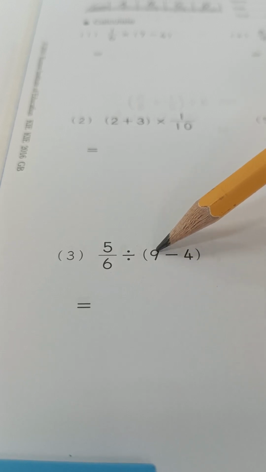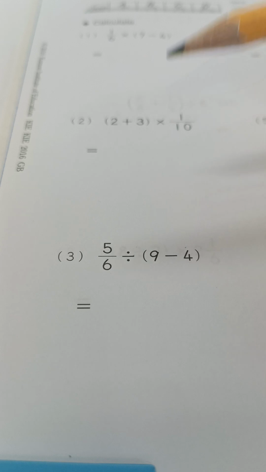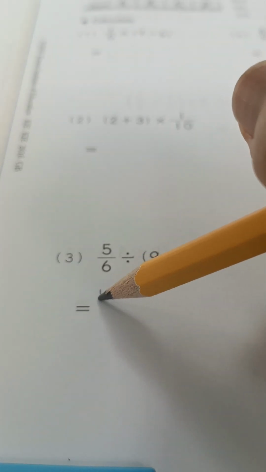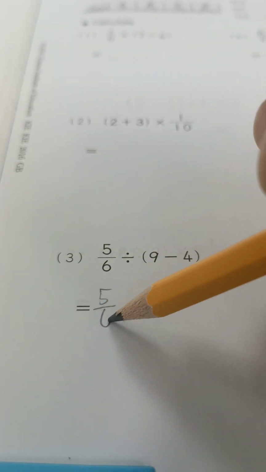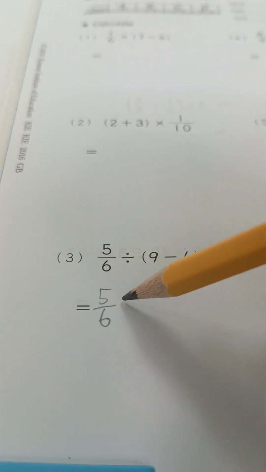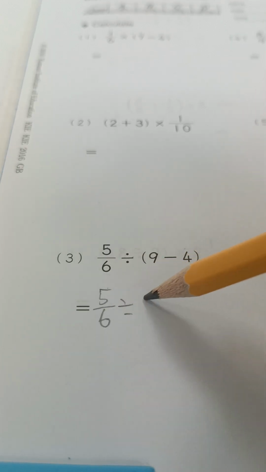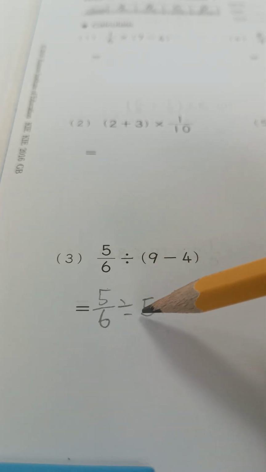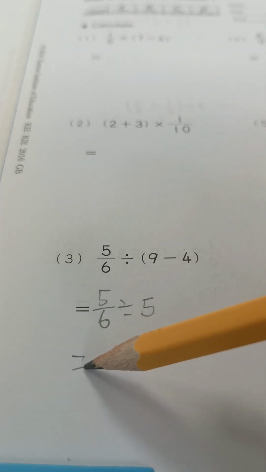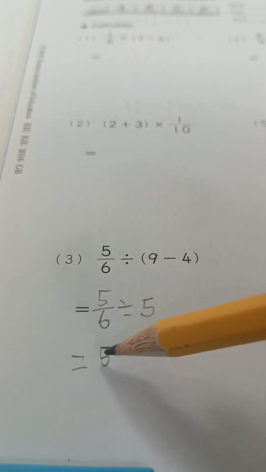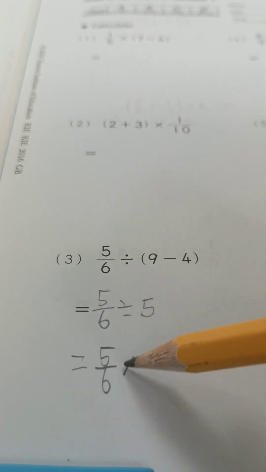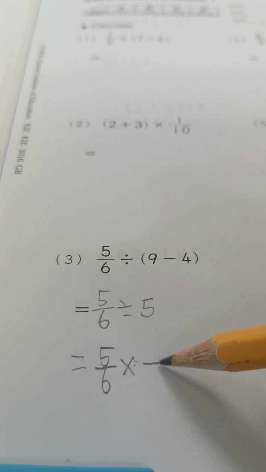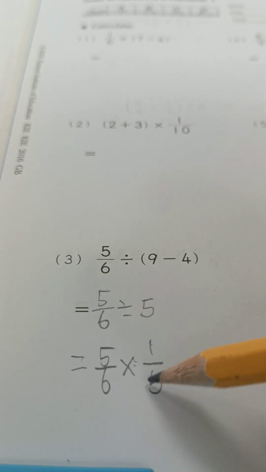Remembering the rule of doing the bracket first. So inside the bracket, we know the answer is a 5. So we write the next step as 5/6 divided by 5. Now we do division, right? So we need to flip the term. So instead of 5/1, we flip the term, change the sign, and flip the term as 1/5.